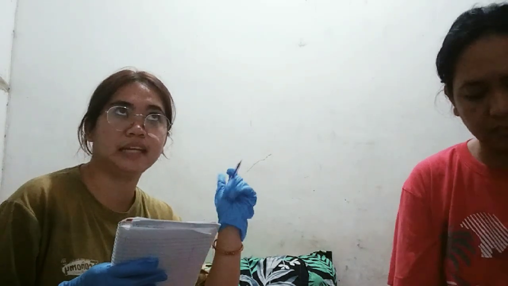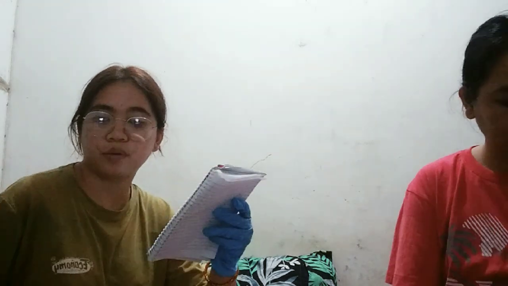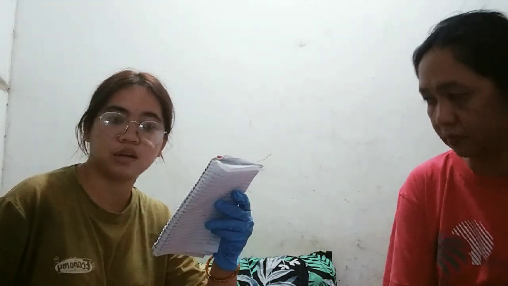So after that we're going to compute the body mass index of the patient. So we're going to multiply the height and then divide it by the weight. I already computed it, and the answer is 17.61, which means that the patient is underweight.